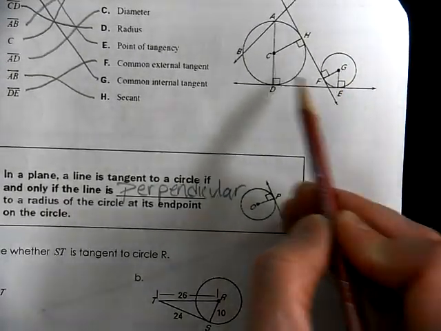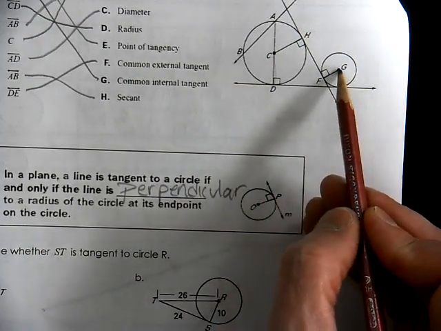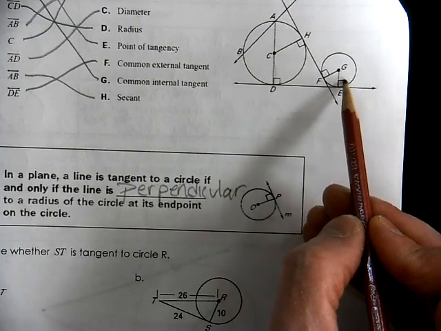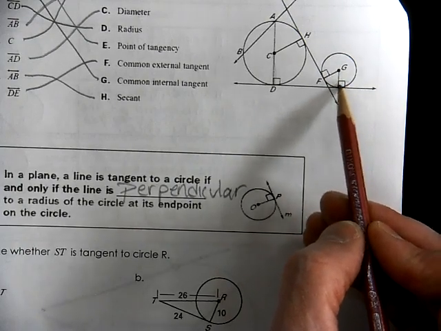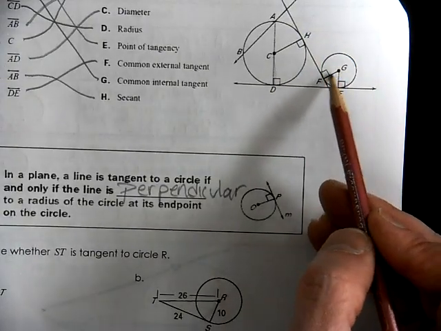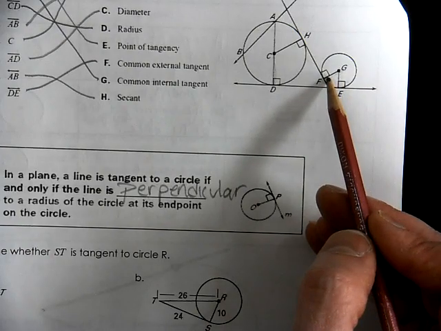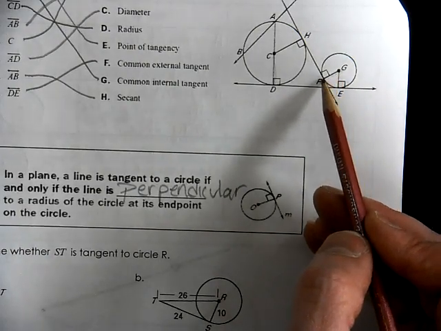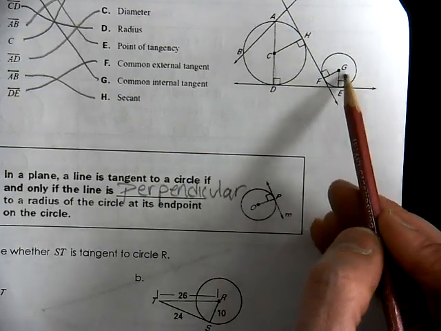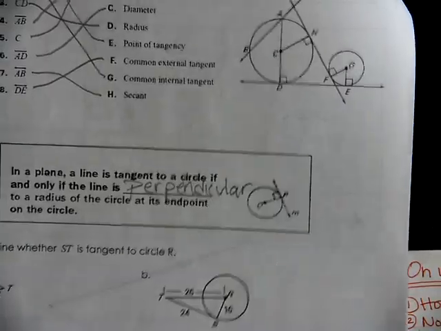So if you notice, here we had this external tangent, and we drew the radius in here, and it has the box because it's 90 degrees to that tangent line. Or the internal tangent is going to be perpendicular to a different radius. From the center to the point of tangency is going to be a right angle, tangent line and that radius.